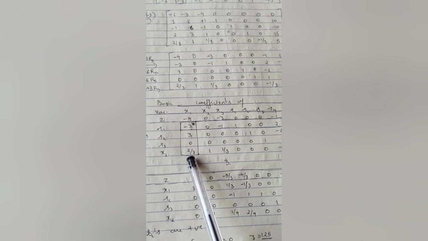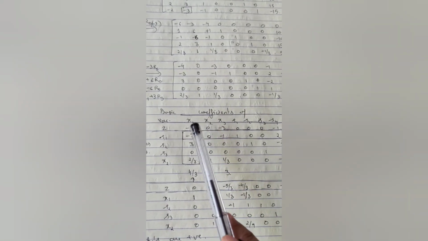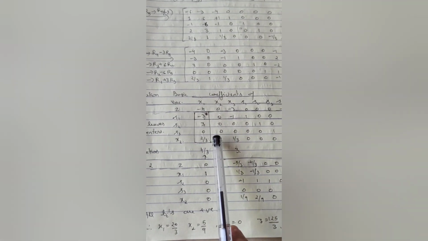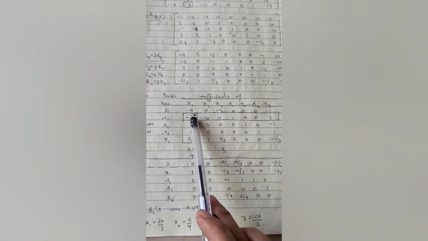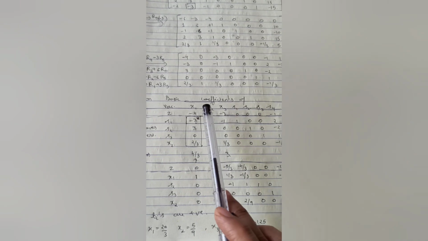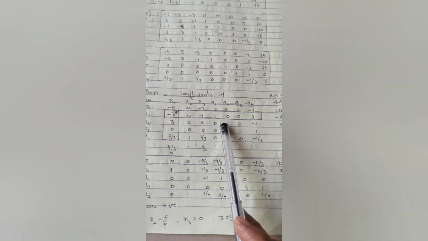So which is the incoming variable? X1 is the incoming variable. So here S1 is leaving and X1 is entering. This thing is fine. Now we know what we're supposed to do. We're supposed to make this -3 into 1, and the rest of everything in this column should be 0. Accordingly, we will make the same changes with every element here.